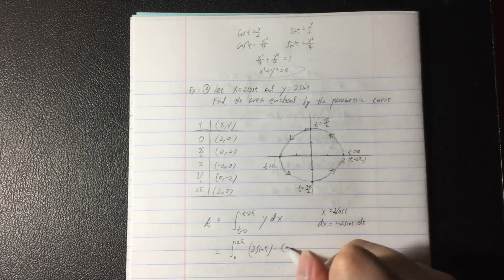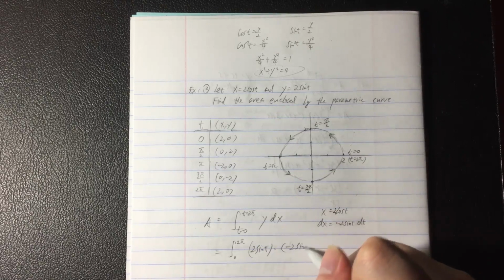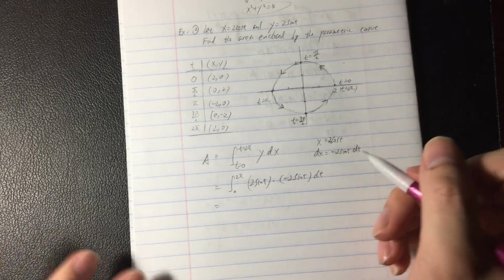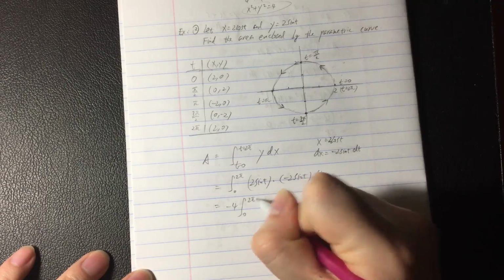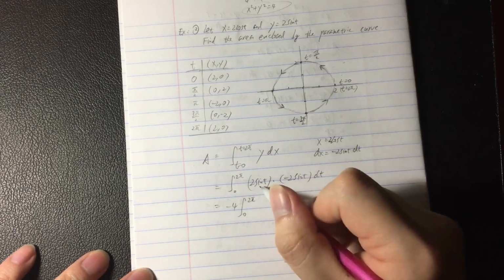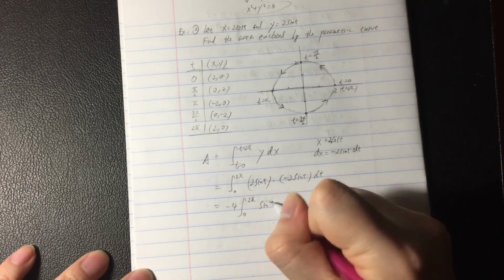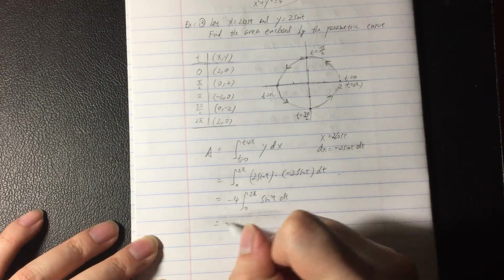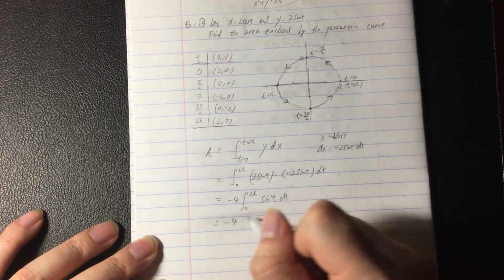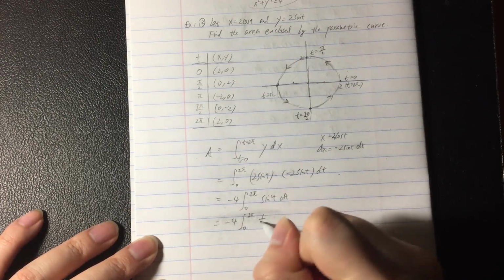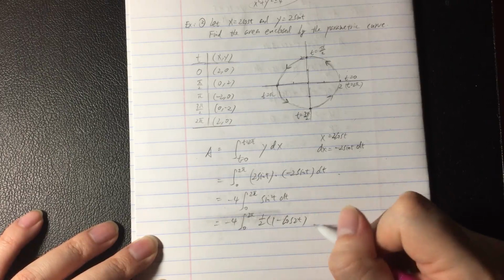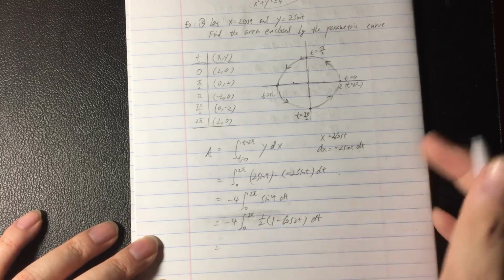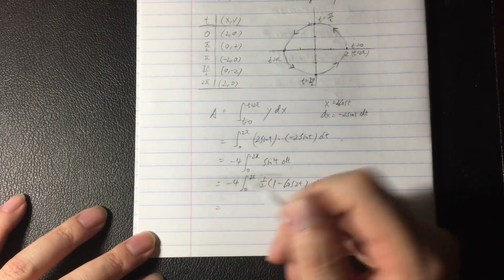Then plug in. dx is negative 2 sine t dt. Let's take the integral here. I can first of all pull out the 2 and negative 2, which is negative 4. Sine t times sine t is sine squared t. Next, we can use the half angle identity for sine squared of t, which is half of 1 minus cosine 2t dt. Negative 4 times half is negative 2.